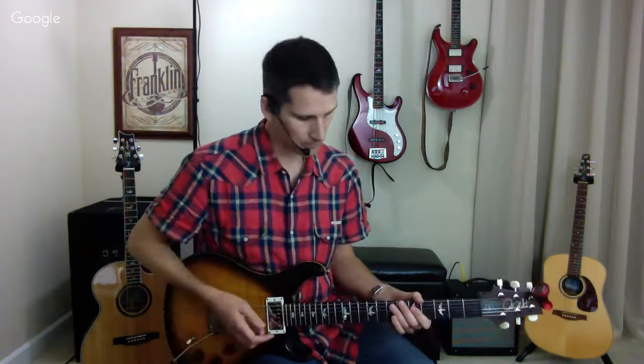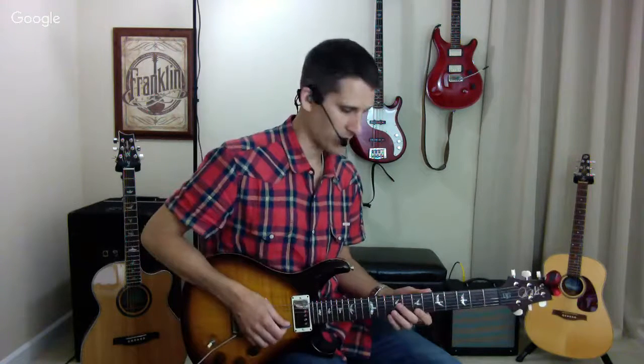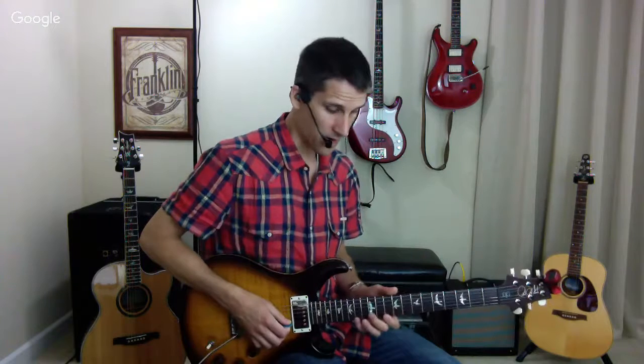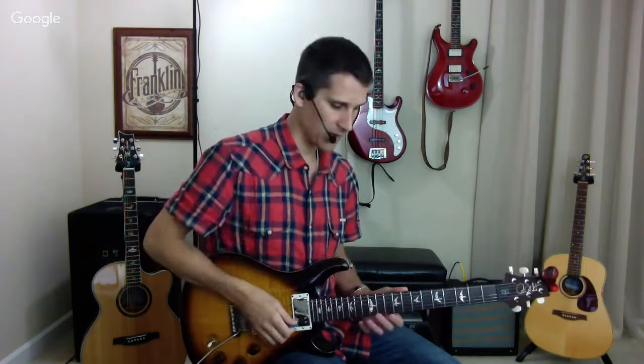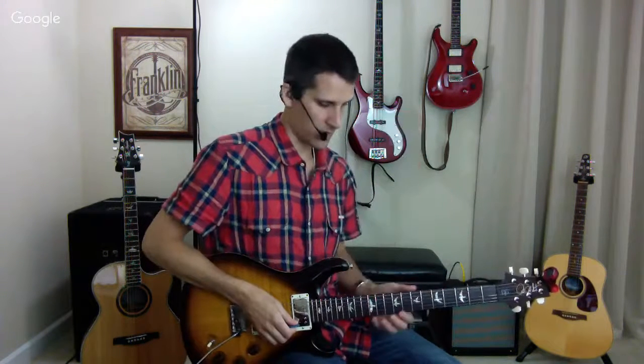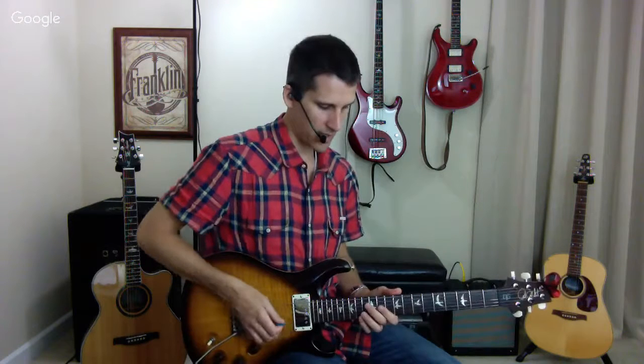Okay, so one guitar is going, and another guitar is up here playing an arpeggio, playing chord tones based on the same chord, in this case B minor, but up a step higher in the triad.